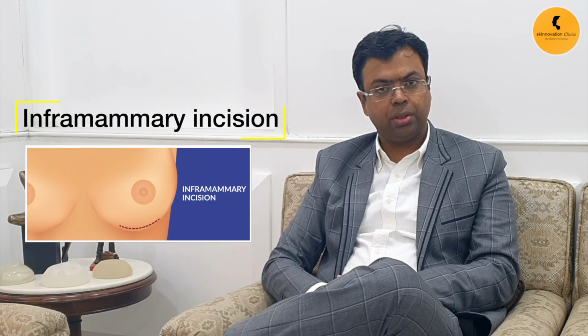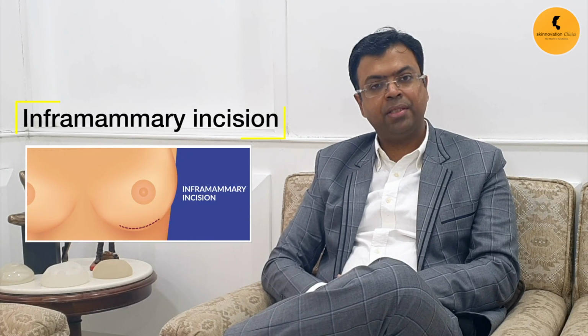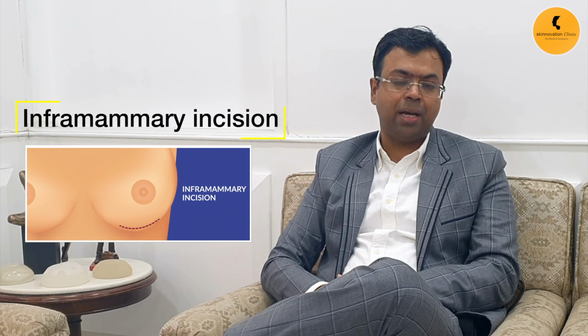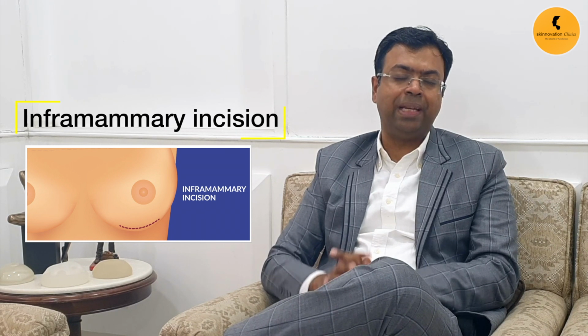Now, fourth point. We usually prefer to use inframammary incision. Now, inframammary incision is not only aesthetically desirable because the incision is beneath the breast on the undersurface so that the scar is always hidden even if the patient is standing naked, but also it is a desirable zone to prevent any incidence of capsular contracture.